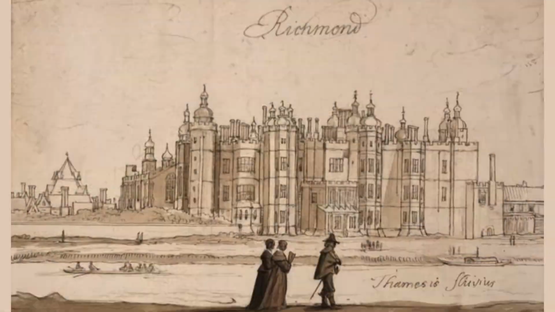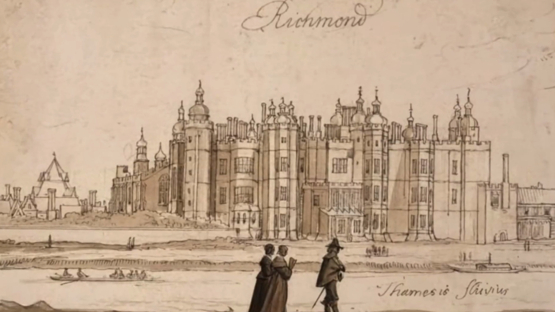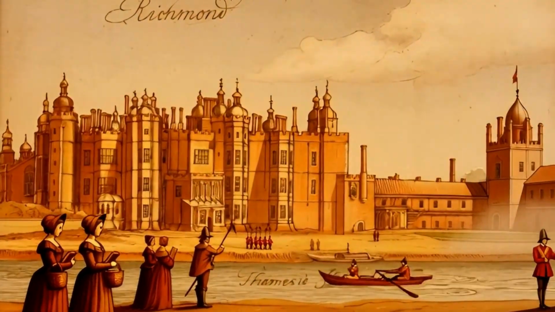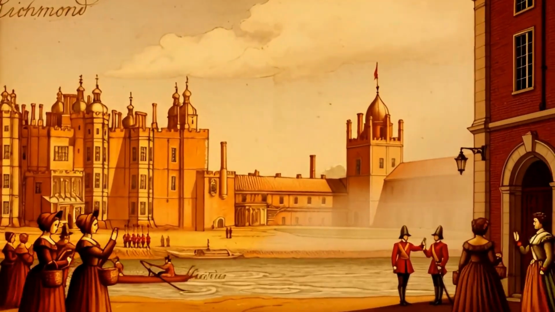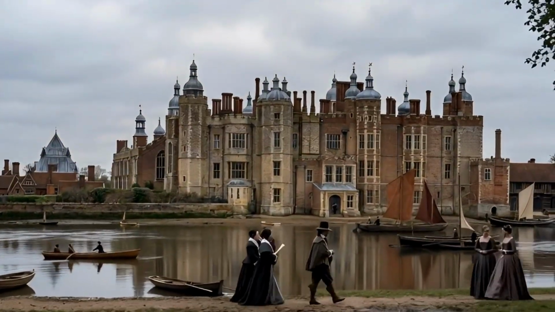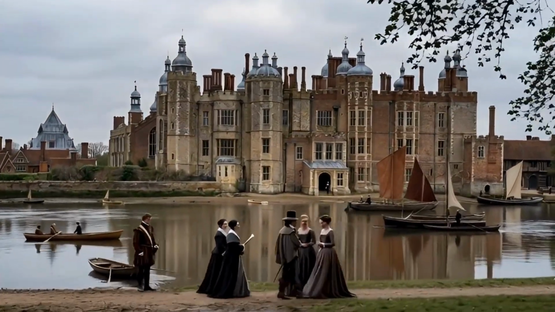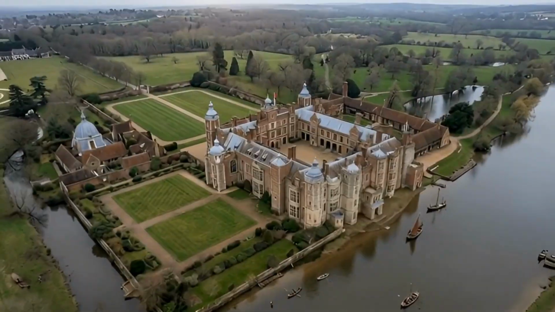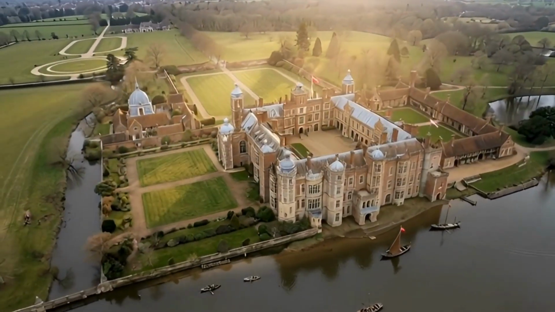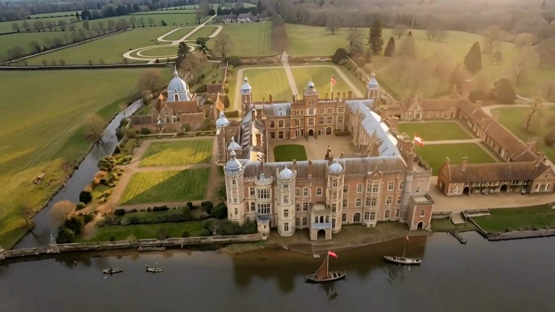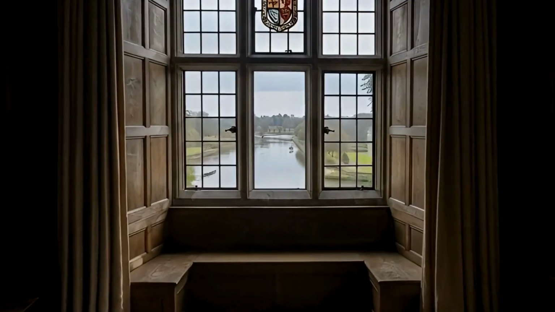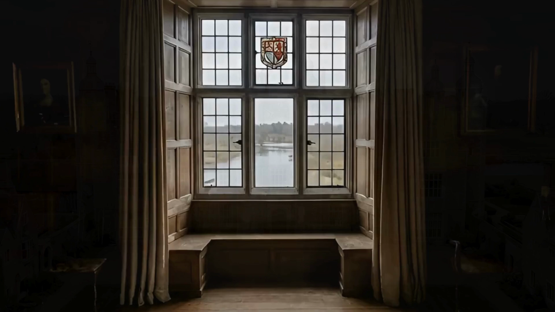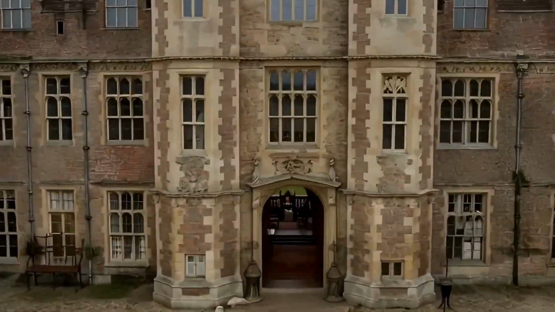This scene also shows Richmond Palace in the 16th and early 17th centuries, one of the most significant royal residences beyond central London. Rebuilt by Henry VIII on the site of an earlier medieval manor, Richmond became a favoured retreat for Tudor and early Stuart monarchs, offering cleaner air and open space away from the crowded city. It was here that Elizabeth I spent her final days, dying at the palace in 1603, an event that marked the end of the Tudor dynasty.